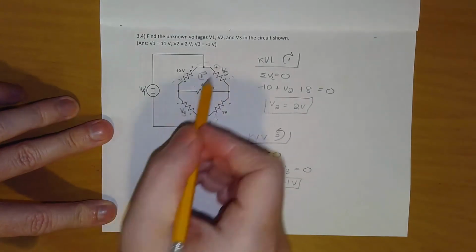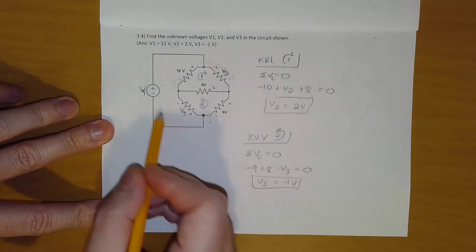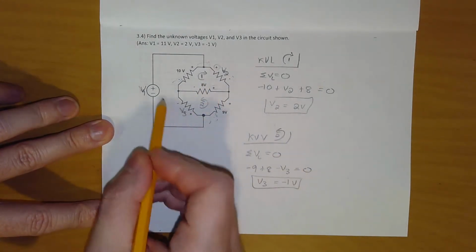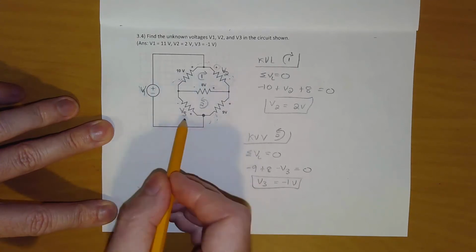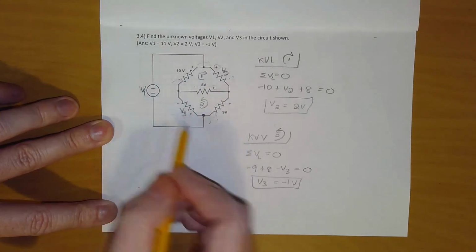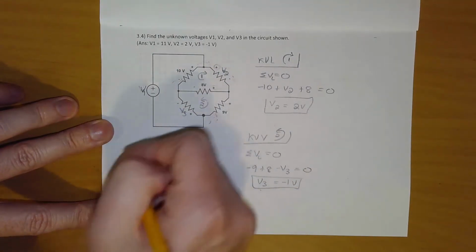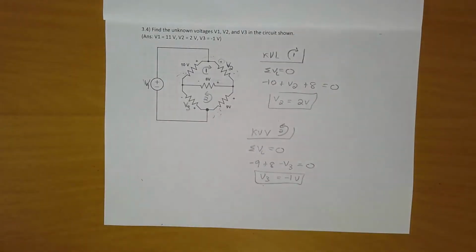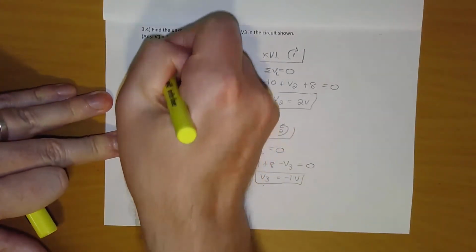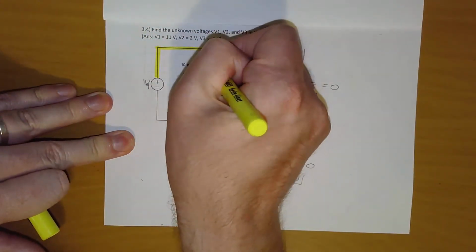Alright, so knowing V3, we could do another loop around a mesh in here. We could have V1, 10, and V3. But you can find V1 without V2 or V3 by just doing a loop. So I'll highlight that so you see what we're going to do. We're going to go up here, we're going to go over, we're going to come down.